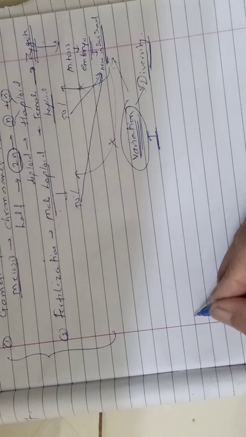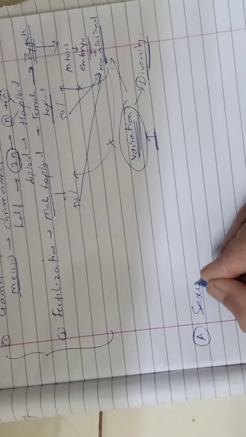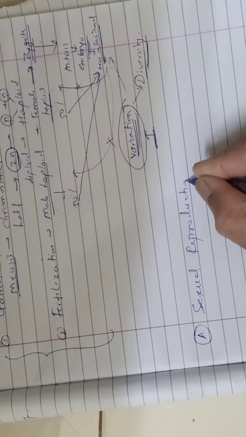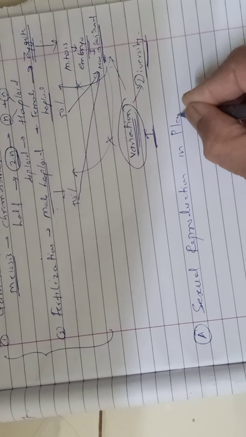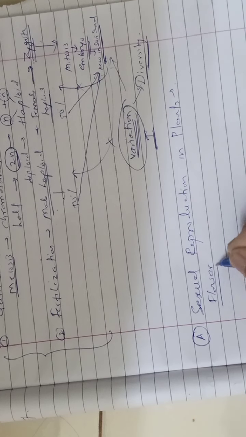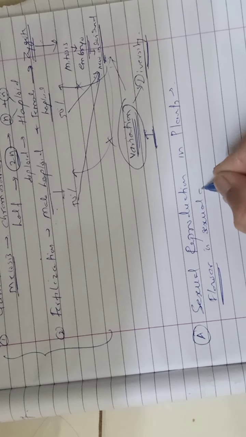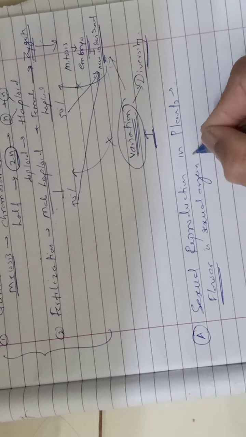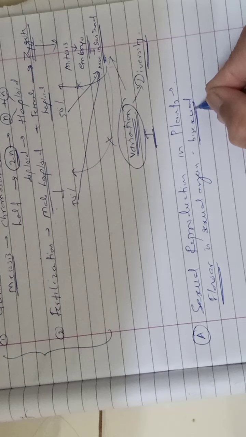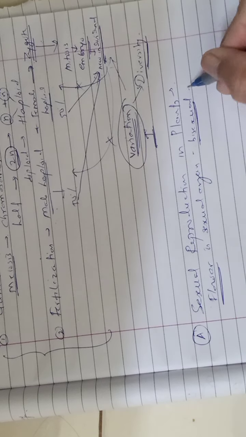Then after that, we are going to see sexual reproduction in plants. In plants, the flower is the sexual organ. It is bisexual. Why is it called bisexual? Because that flower contains male and female organs.